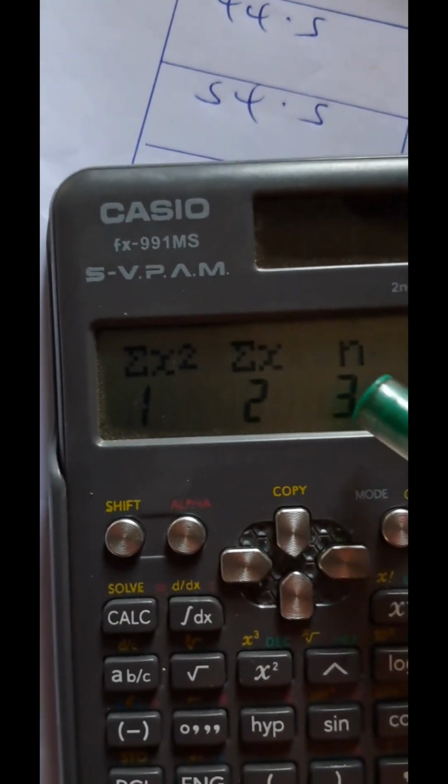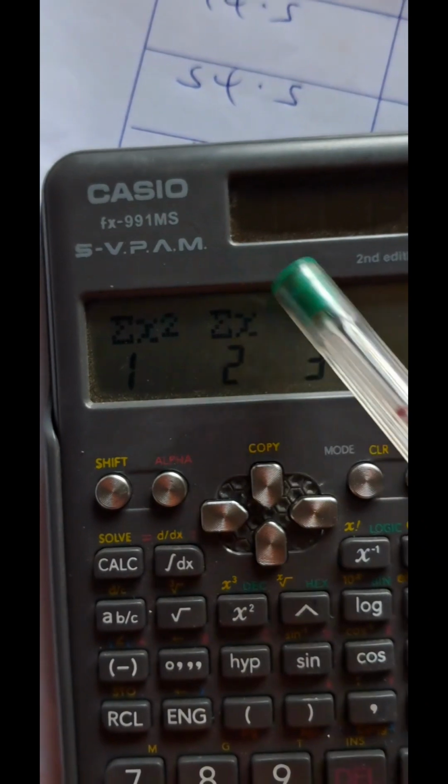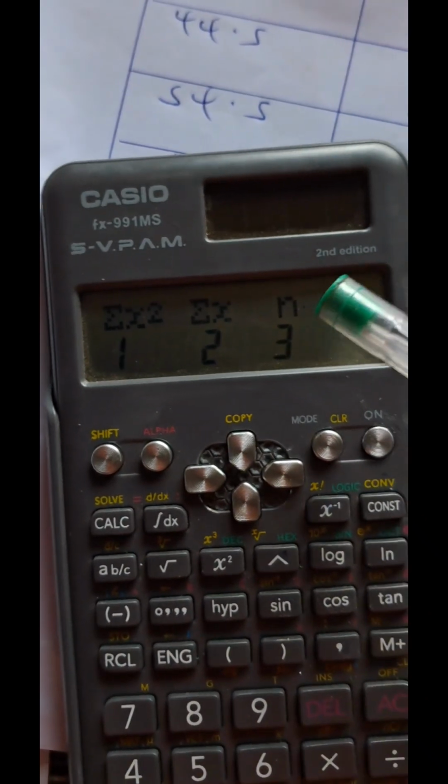Now when you press 1, this is what comes to your calc. They will give you a summation of x squared, summation of x, then they give you n. This n is the summation of f. So it is what I'm going to first show you.